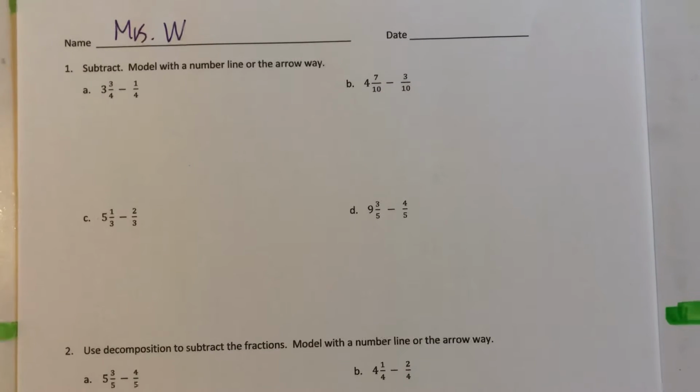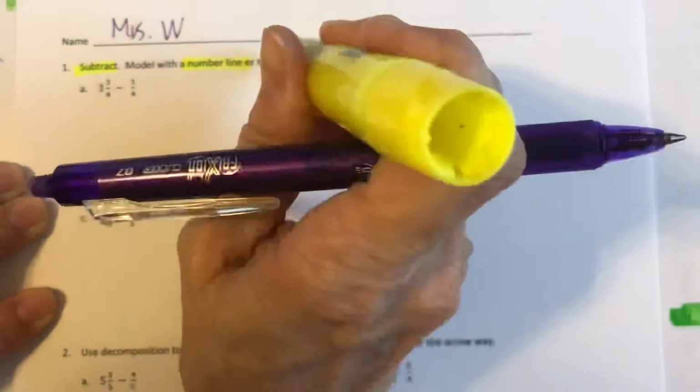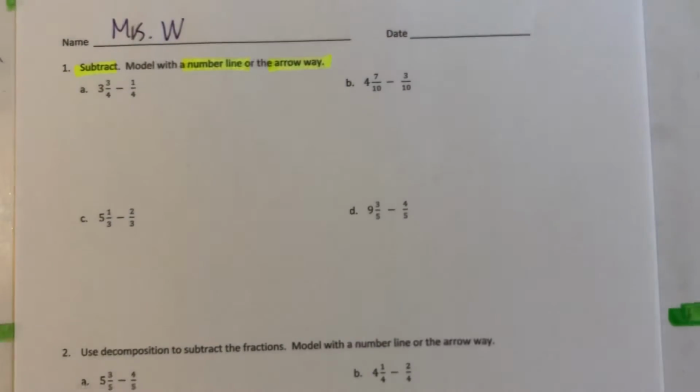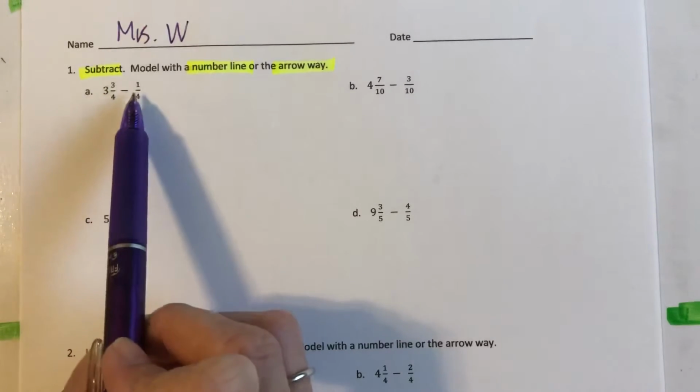Hey guys, today we will be modeling lesson 32 problem set. You will be subtracting a fraction from a mixed number today. So you want to subtract using two different models, either a number line or the arrow strategy. So 3 3/4 take away 1/4.